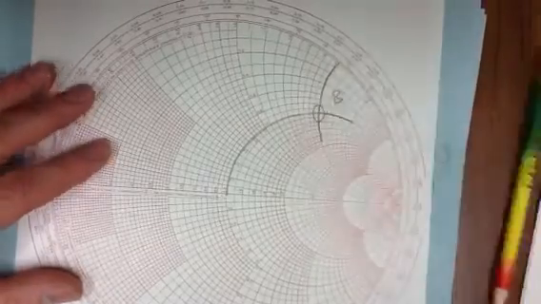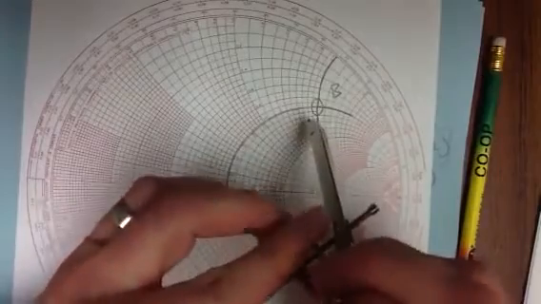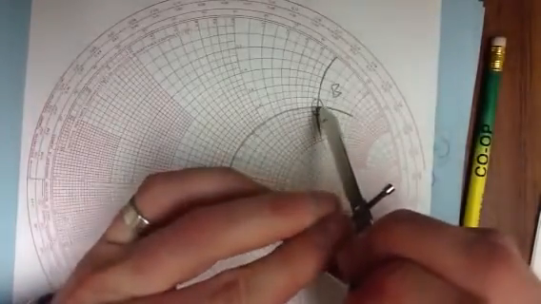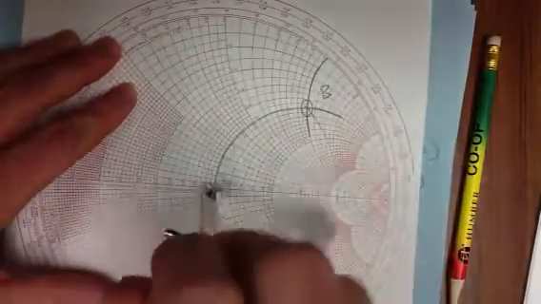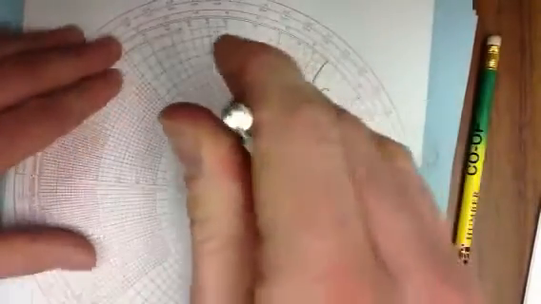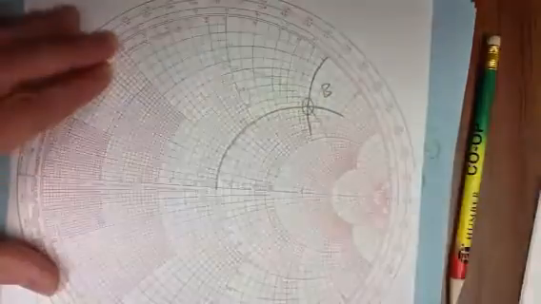That's B. I'll make a new circle. Every load that has an impedance on this circle has the same VSWR.